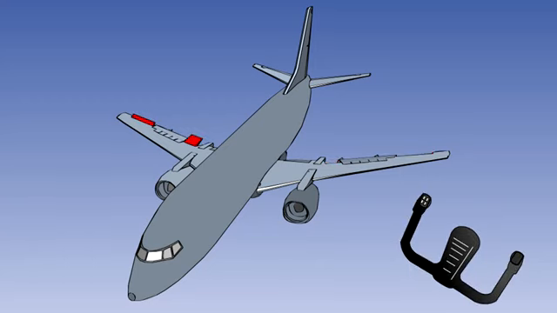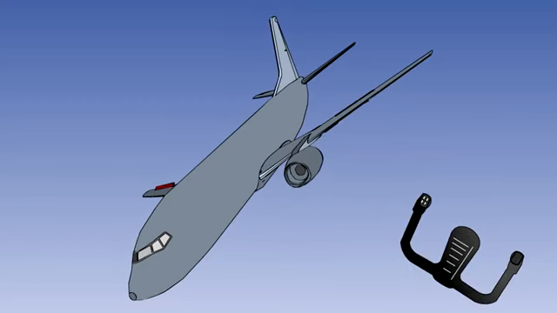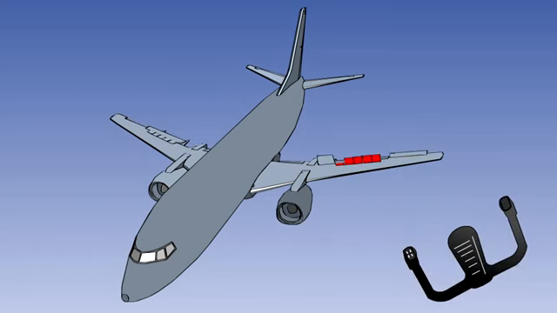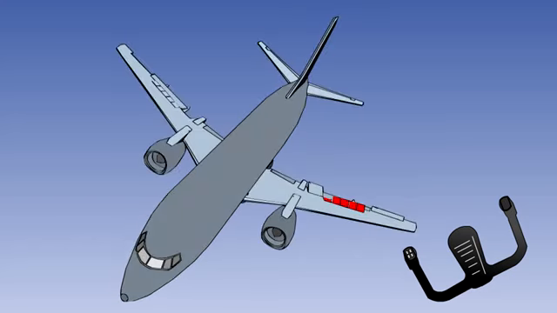That is the end of the lesson. Here are the important points you should take from it. Spoilers may be used for roll control. Remember that the panels on the downgoing wing will deploy, whilst those on the upgoing wing will remain retracted.